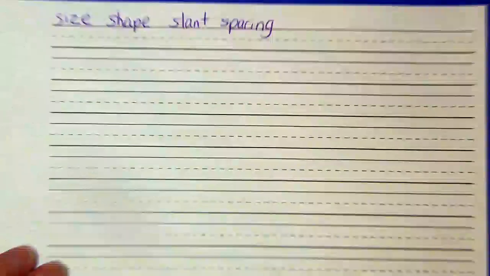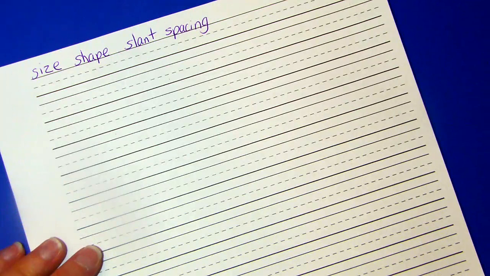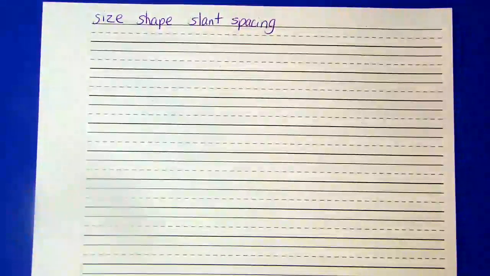Now, if you are a righty, slant your paper to the right. That will automatically slant your page. If you're a lefty, pull the paper and slant it towards you like this. So make sure you're sitting in a chair with your feet on the floor, and you're sitting nice and tall. Push your chair in so it supports your back, and make sure you hold the paper the right way.